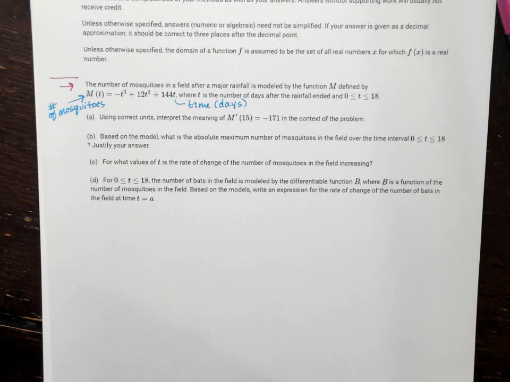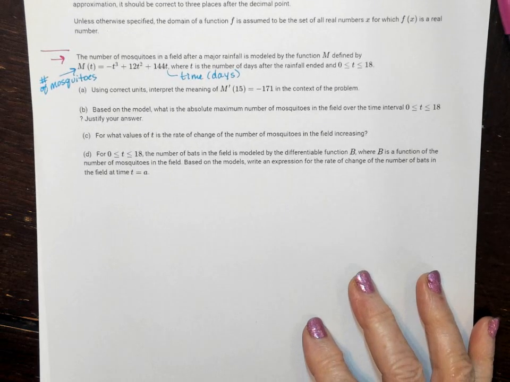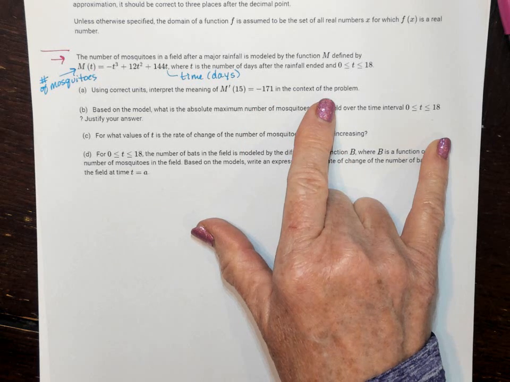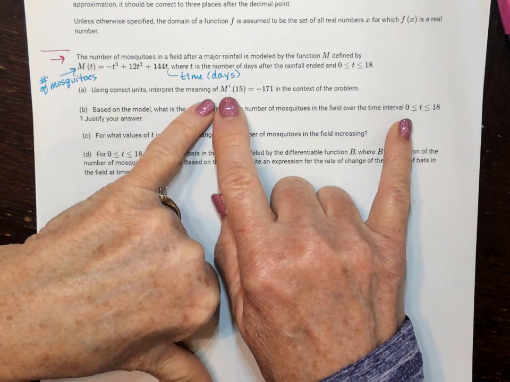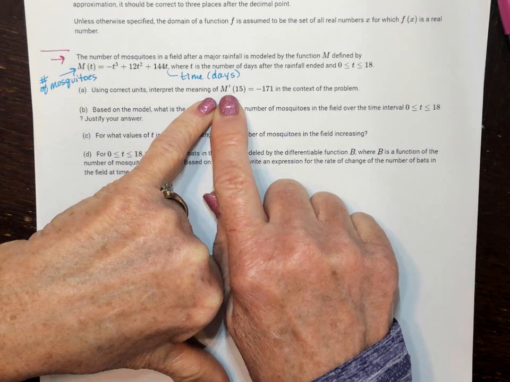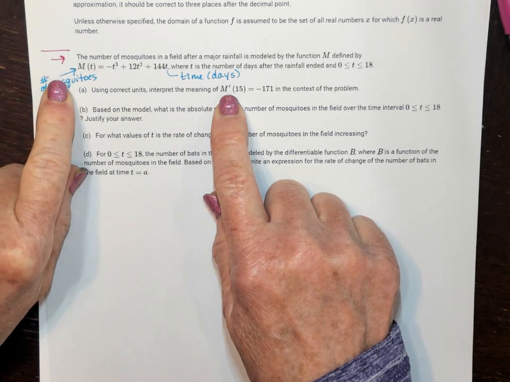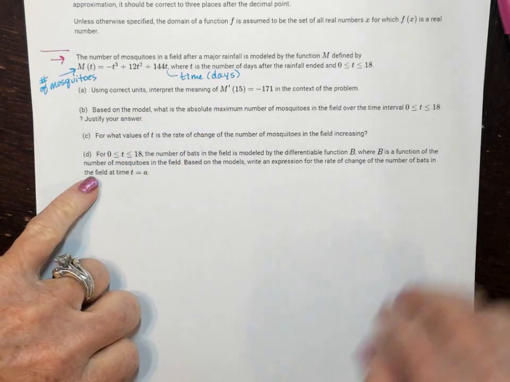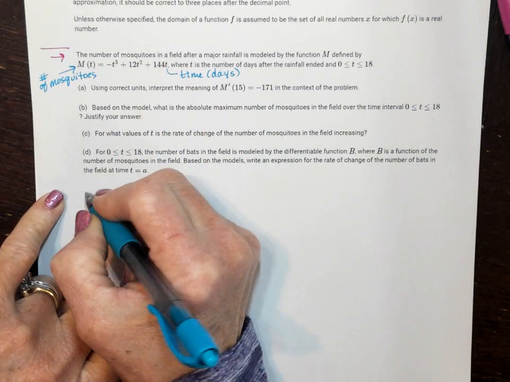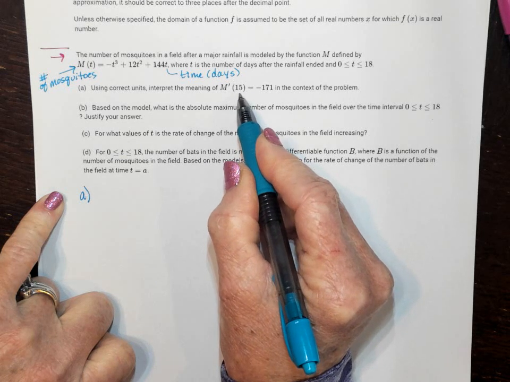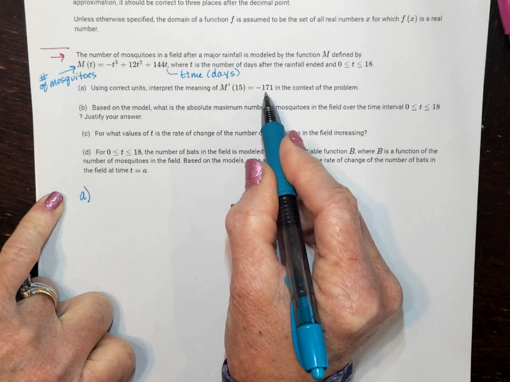Okay, so part A, using correct units, interpret the meaning of m prime of 15 equals negative 171 in the context of the problem. So m prime is a rate of change. So this is how fast the number of mosquitoes is changing at time 15. So if we write this out then, part A, it's how fast the number of mosquitoes is changing. Well, it's changing at a negative number.